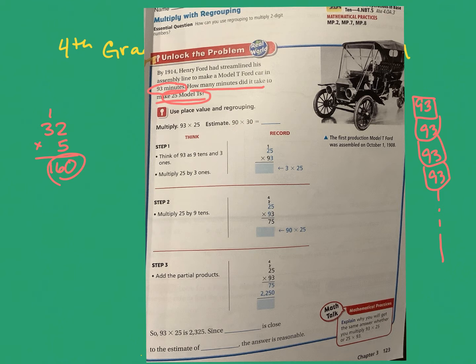9 times 3 is 27 with 2 zeros on the end. See how much faster you're getting at that? With practice, that just happens in your head. Okay. Now we know that our answer should be somewhere around 2,700. So if I go calculating and I end up with 23, my brain can go, oh, that's not right.